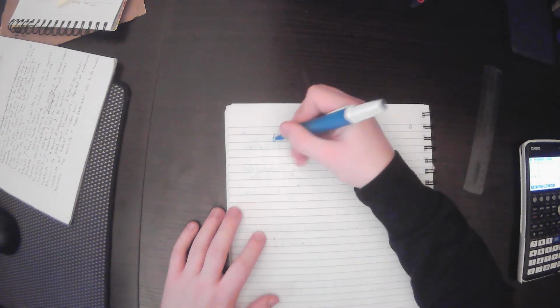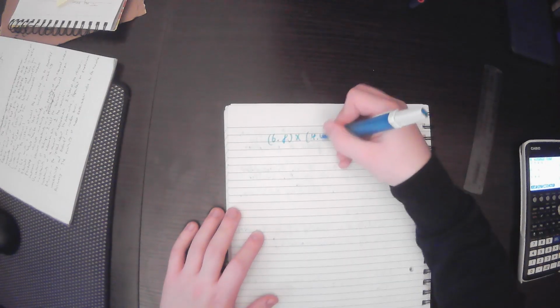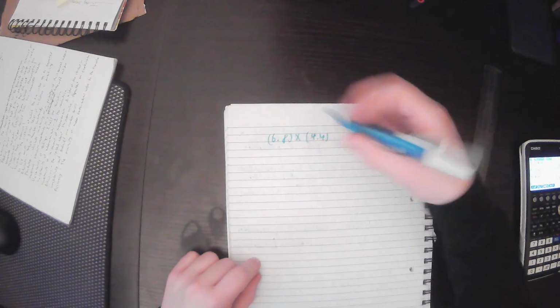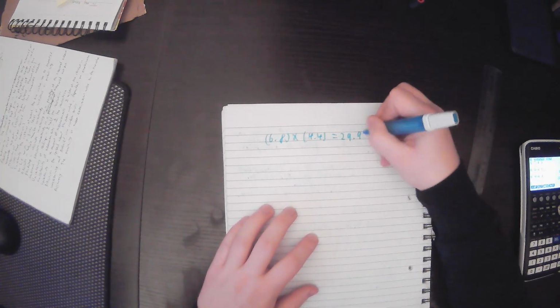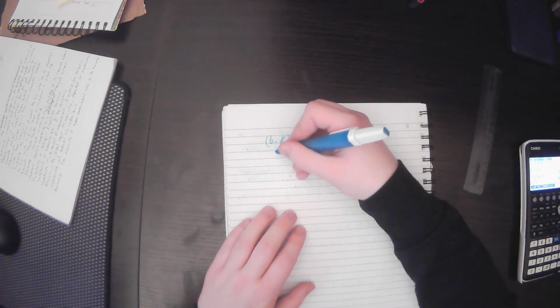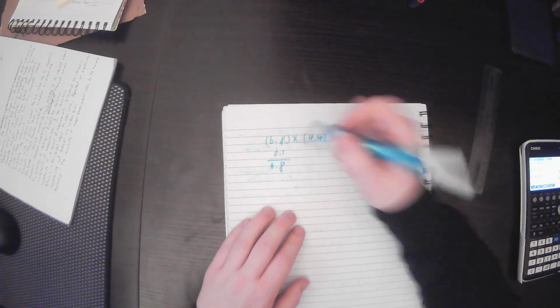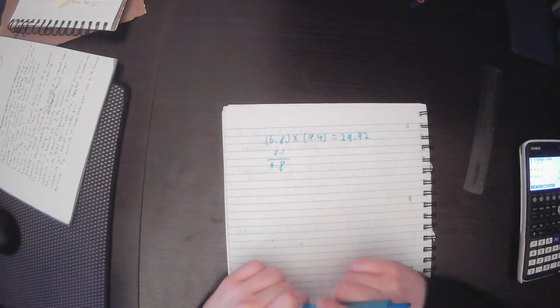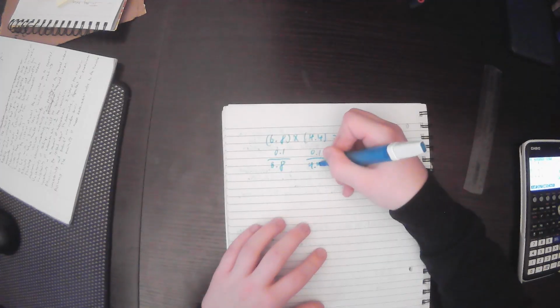However, when multiplying, you must use percentage uncertainty. So if I do 6.8 times 4.4, what I must do is, obviously we have our 6.8 times 4.4, which putting into a calculator gives us 29.92. However, we must work with our percentage uncertainties now. We're going to do 0.1 over 6.8 and 0.1 over 4.4.